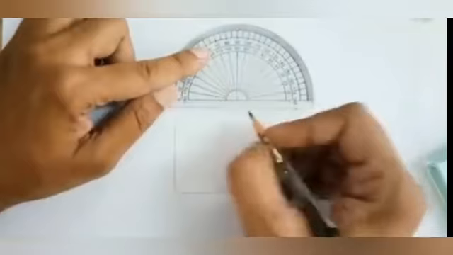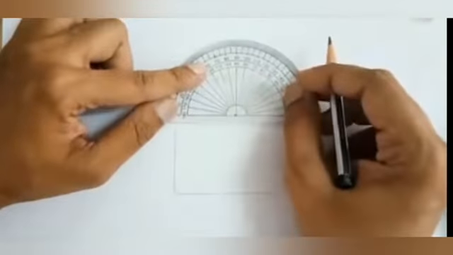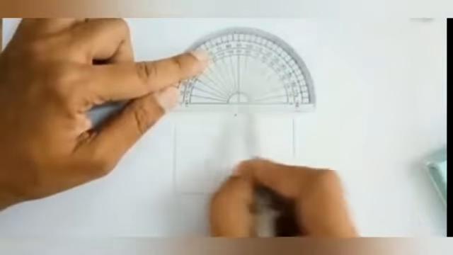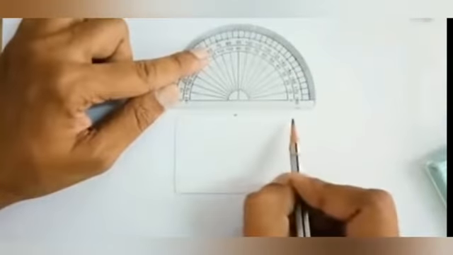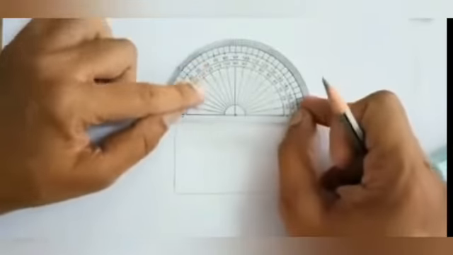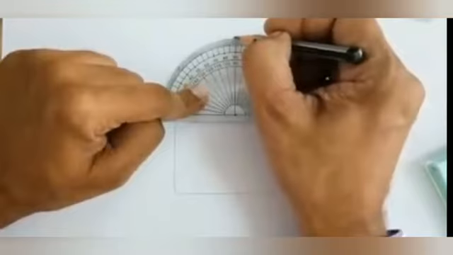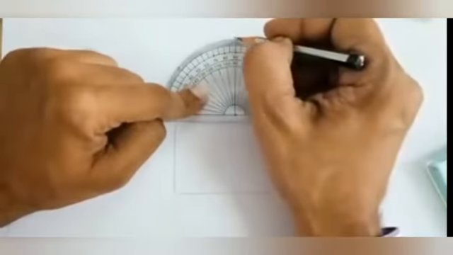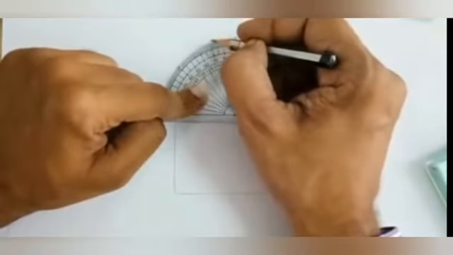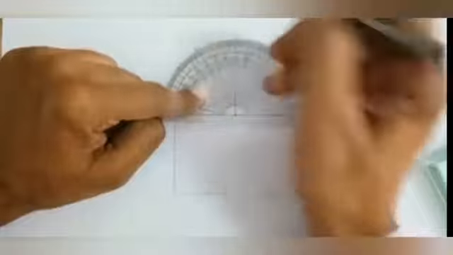So I'll be marking a point here, and this part of the protractor I am going to keep over here, and this line should be coinciding with the line which we have made, the outline of the glass slab, like this. Now this would be the normal, so this point would be the normal, and from here this is 10 degree, 20 degree, 30 degree. So I am going to keep the angle of incidence 30 degree.